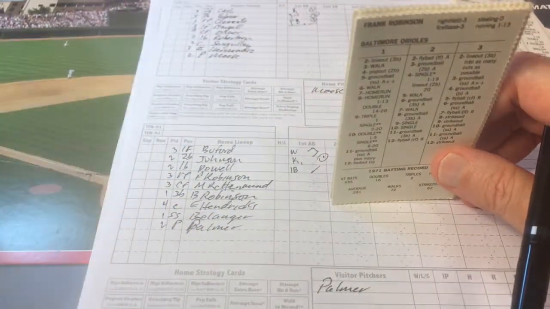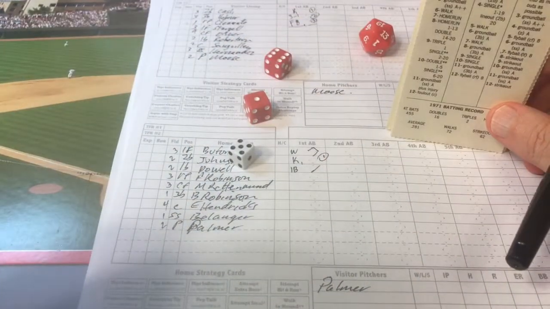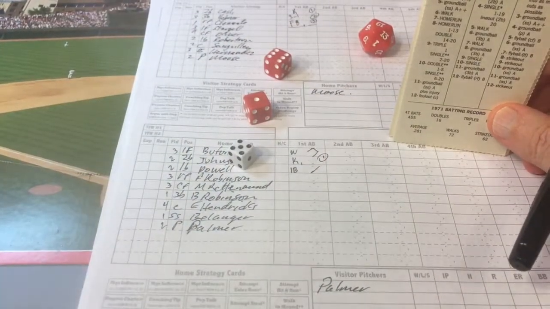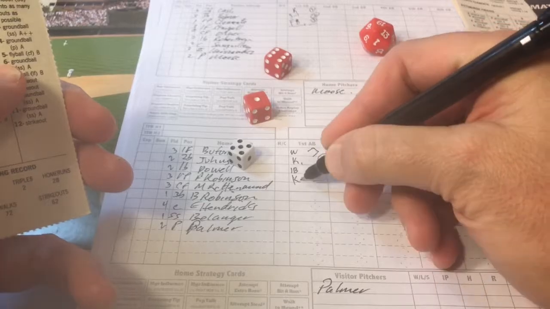Here's a pitch from Bob Moose. It's going to be off Moose's card. It's a 5-7. A 5-7 off Moose's card is going to be a strikeout. So that's the second out of the inning and the second strikeout for Moose.